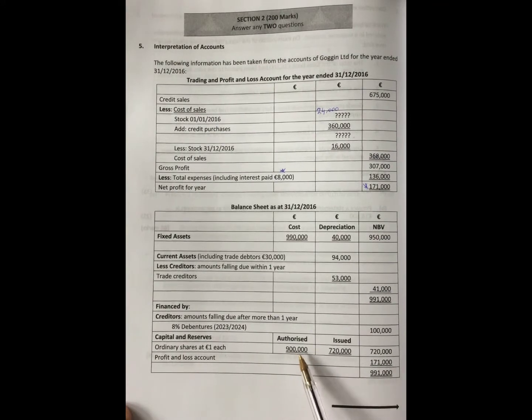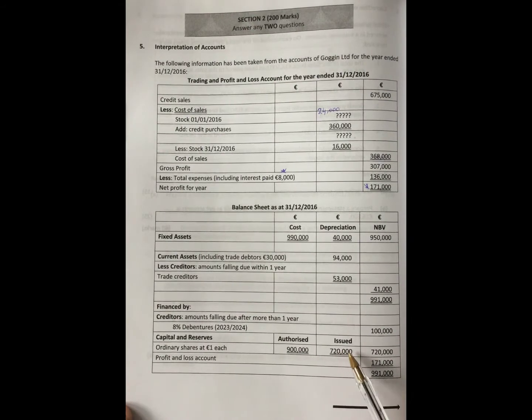So in other words, 900,000 shares. But so far they've only issued 720,000. So, like for example, when we calculate our capital employed, we look at these two figures here, the 720 and the 171. We don't take this into consideration because this just tells us exactly how much we're allowed to sell. And this is what it has been sold.